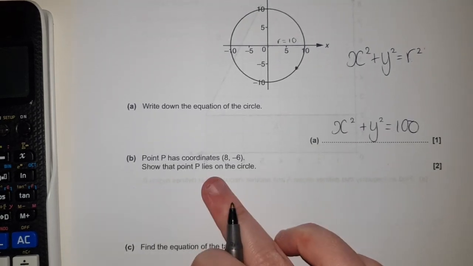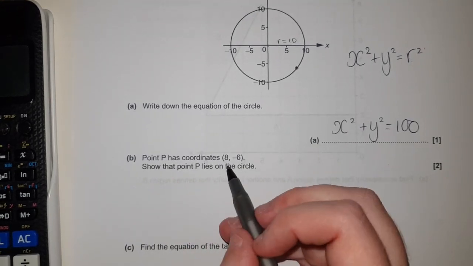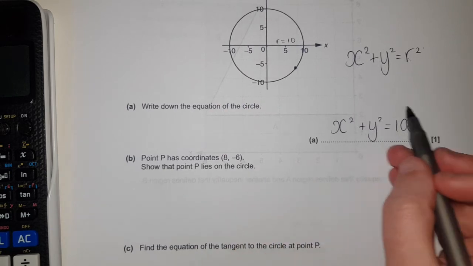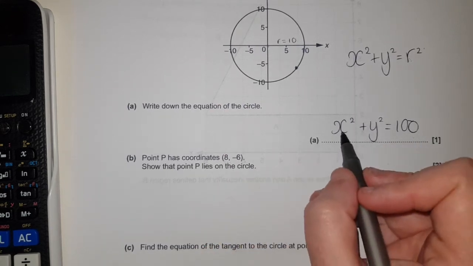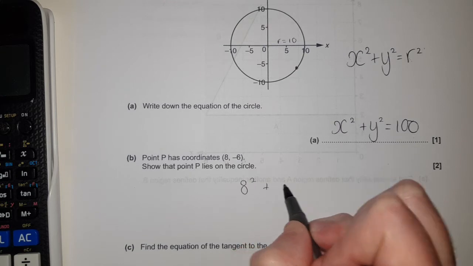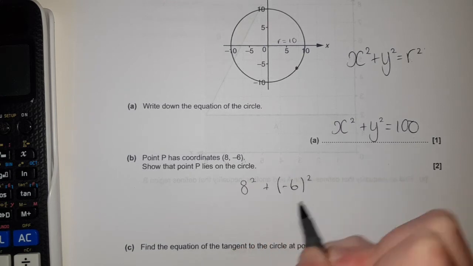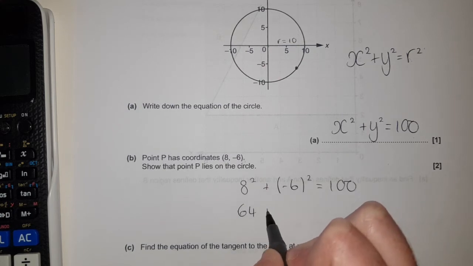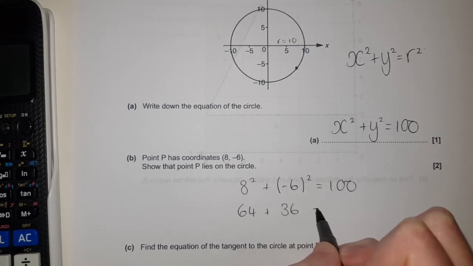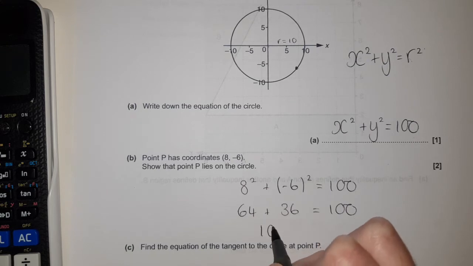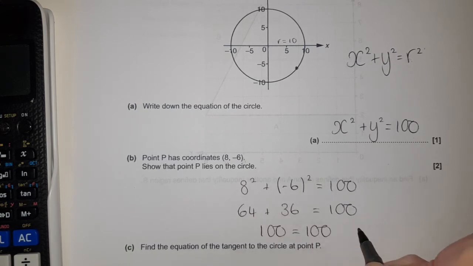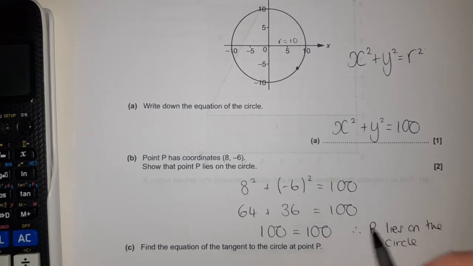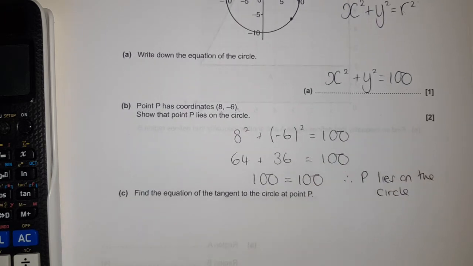Okay, show that P lies on the circle. So all you're going to do is substitute 8 and minus 6 into this equation. So instead of x, I'm going to write 8. Instead of y, I'm going to write minus 6. 8 squared is 64. Minus 6 squared is 36. So as silly as this sounds, I'm going to write 100 equals 100. Therefore, P lies on the circle, because the left-hand side is equal to the right-hand side.